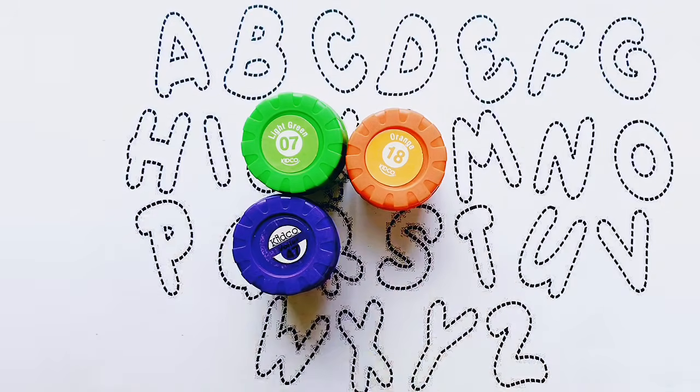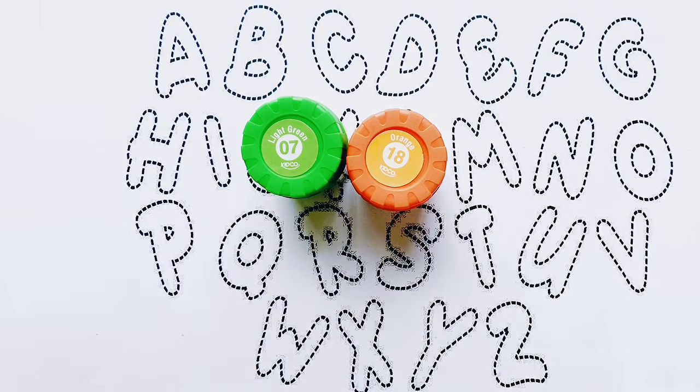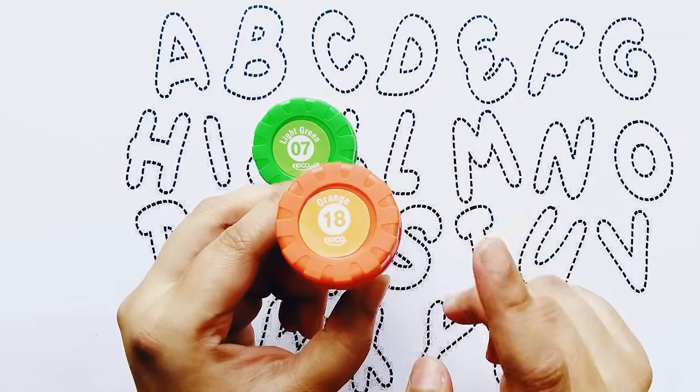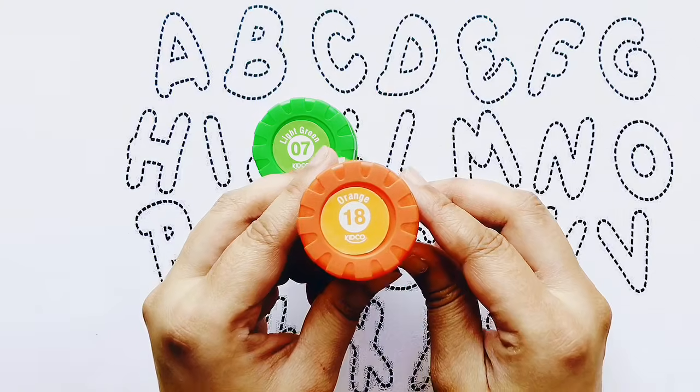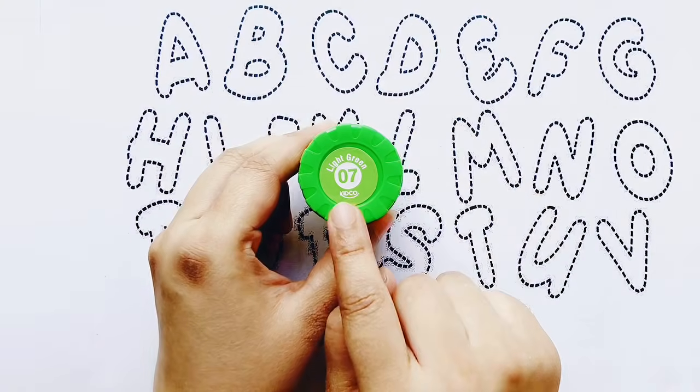Yellow color, purple color, orange color, green color.